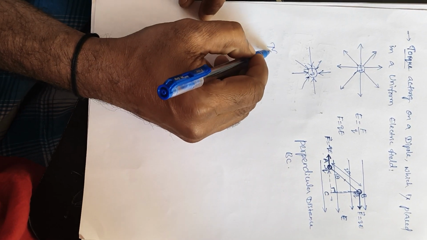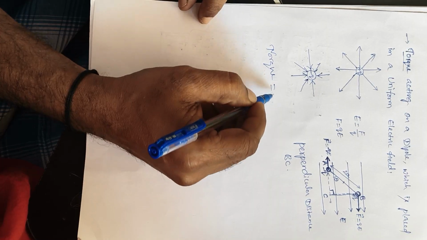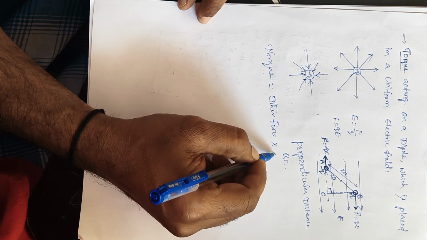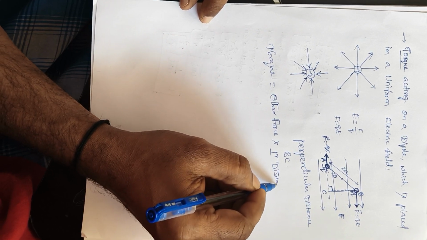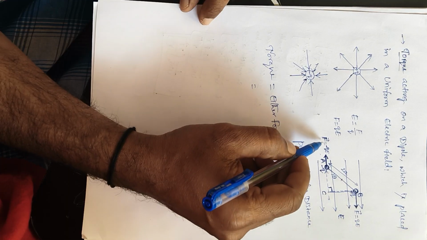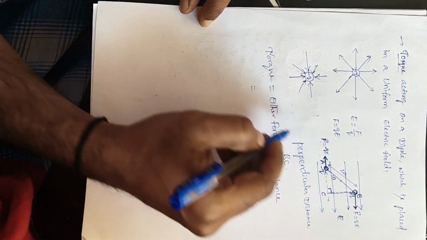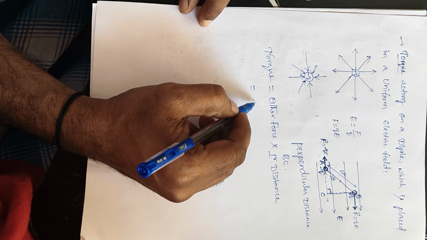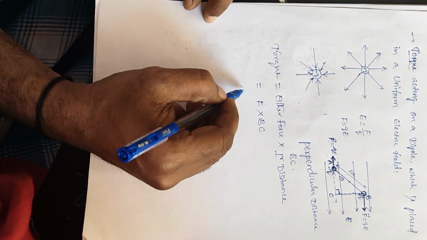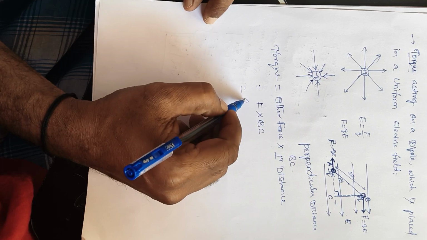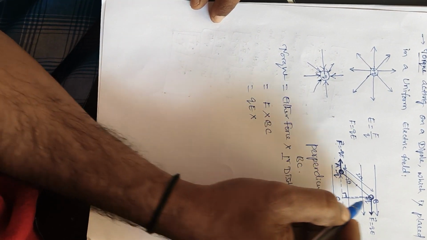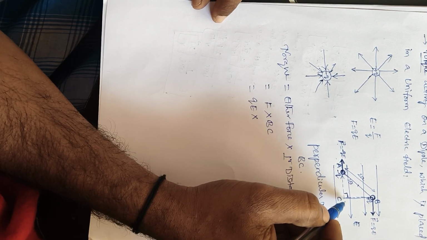So torque is equal to either force into the perpendicular distance. This is the original definition of torque. Either force means either this force or this force, but here we take the magnitude only. So force into perpendicular distance means qE into BC. The BC value we want to find out.